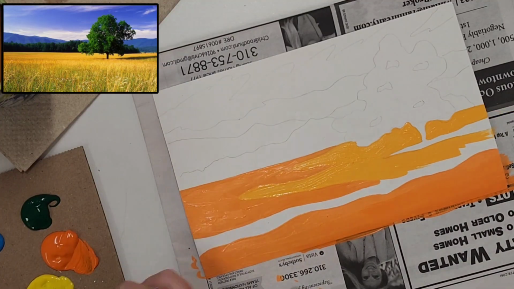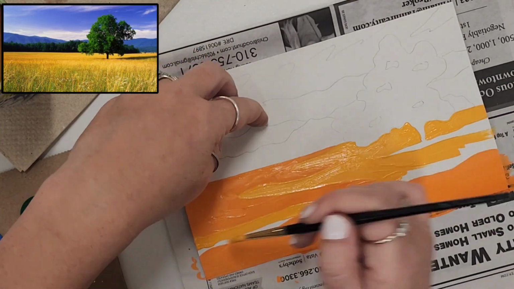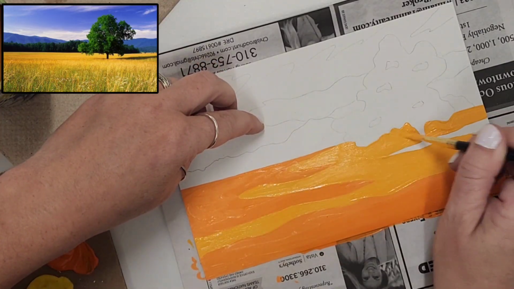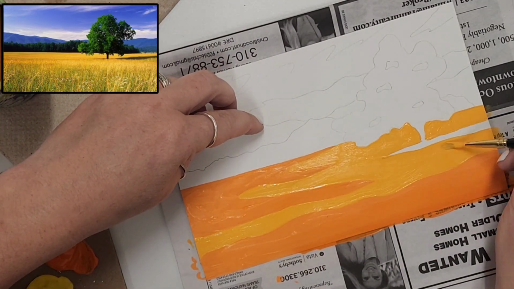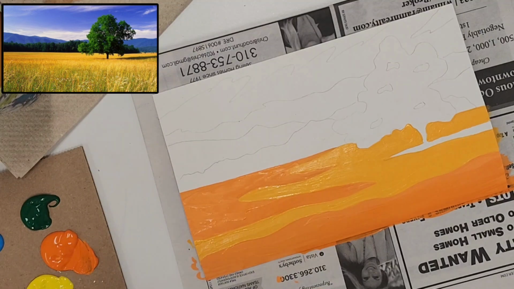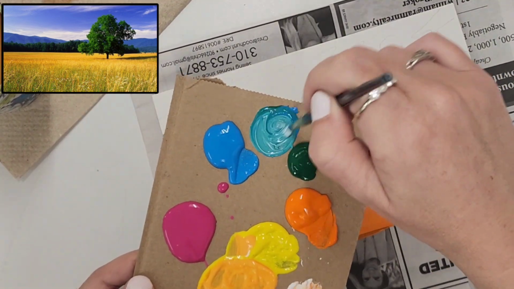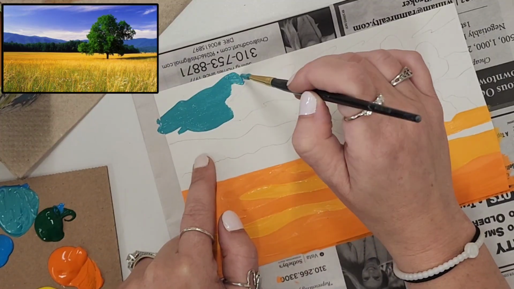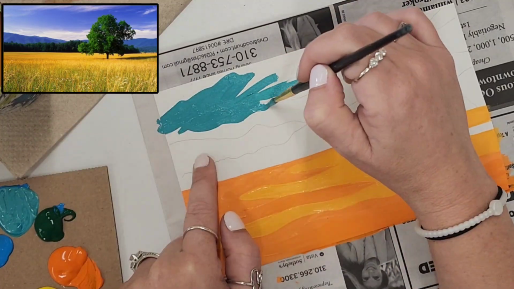You can also apply the paint in a smooth application on the paper, or you can use multiple colors, creating textured marks or brushstrokes on the paper itself. If you choose to paint smoothly, you can always add texture marks later on top of the dried paint using chalk pastel.